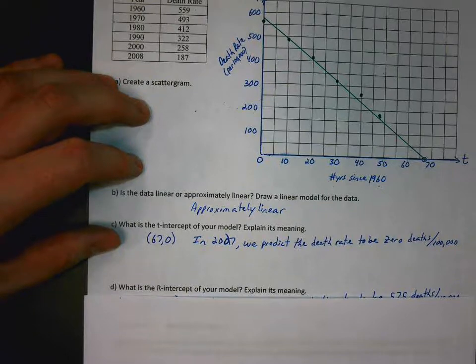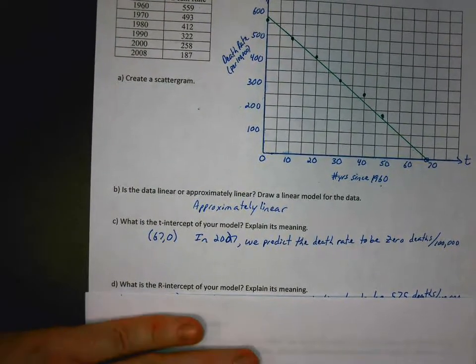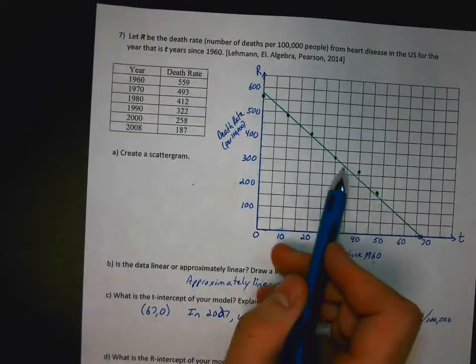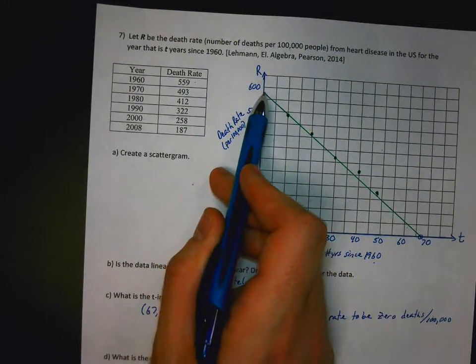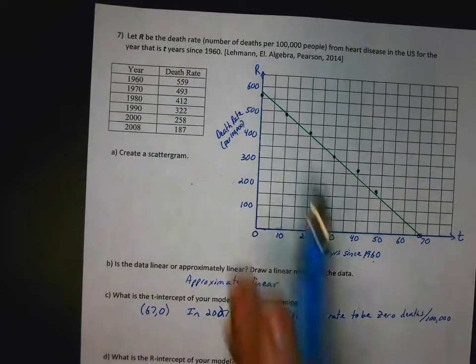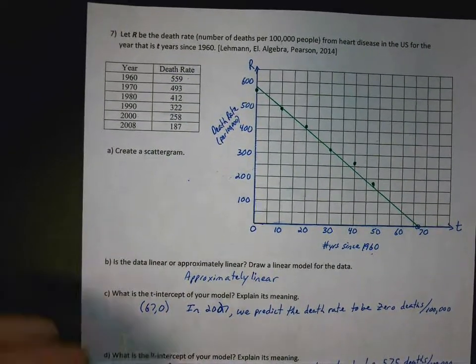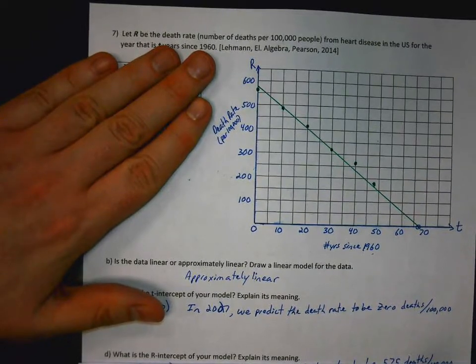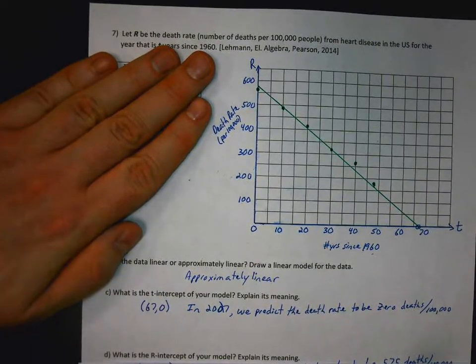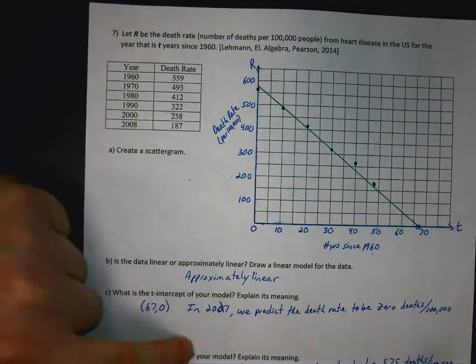Okay, the r-intercept of our model. Well, the r-intercept is where does our line that we drew intersect the r-axis. Well, notice how it's above the point that I have drawn. And this goes back to a previous concept: we don't even care what the value in the table was. So pretend we don't even know what the value in the table is. We're trying to find the r-intercept of our model.